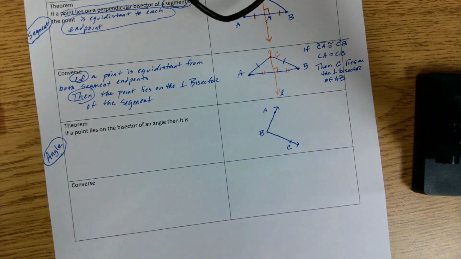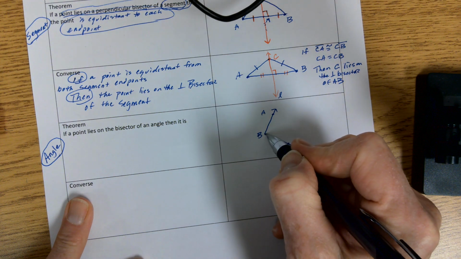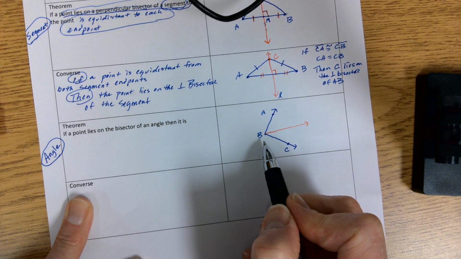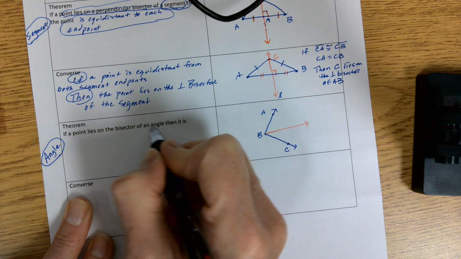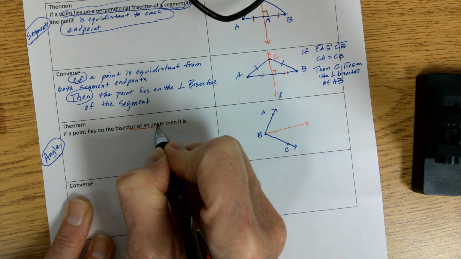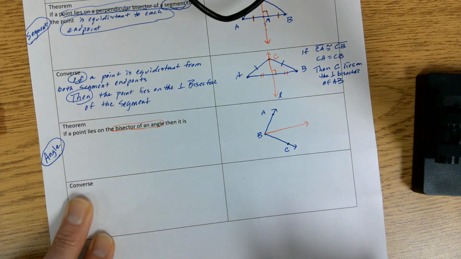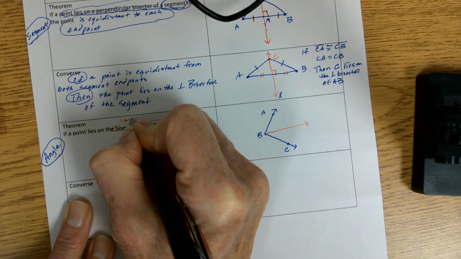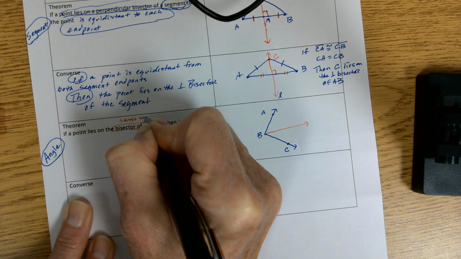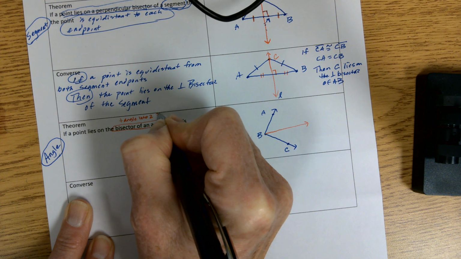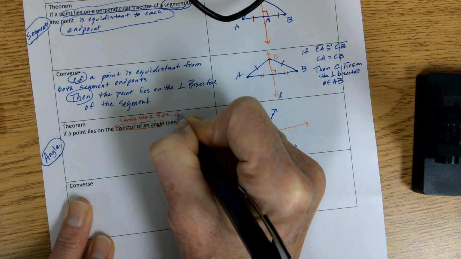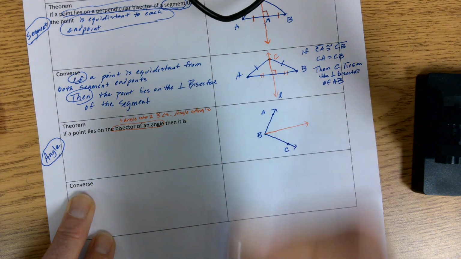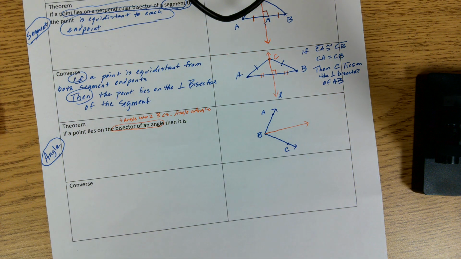So I'm going to draw the bisector of the angle. If I'm bisecting an angle, I'm dividing the angle into two congruent angles. That's what a bisector of an angle does.